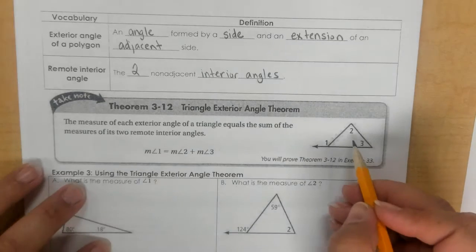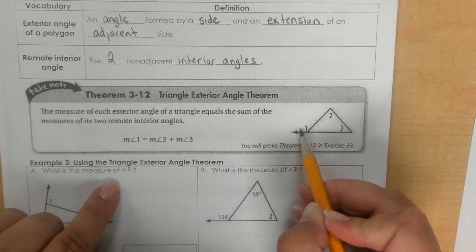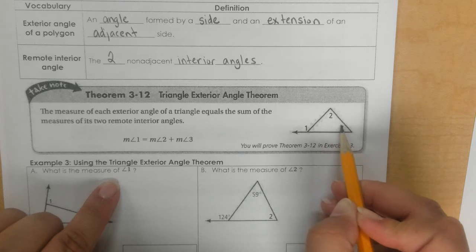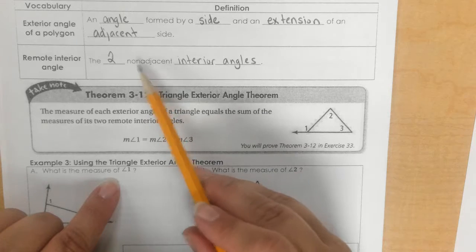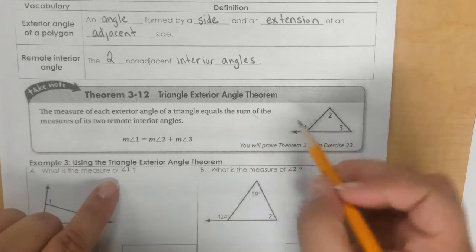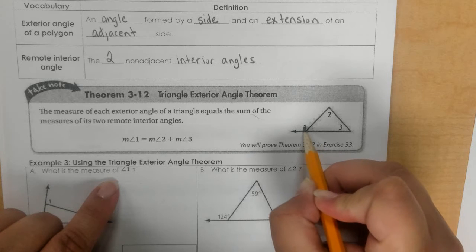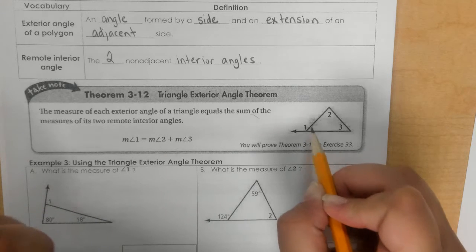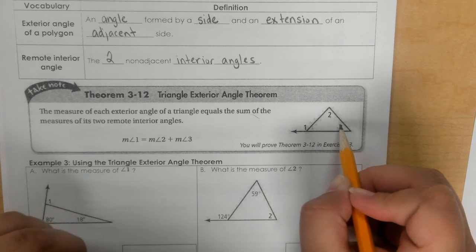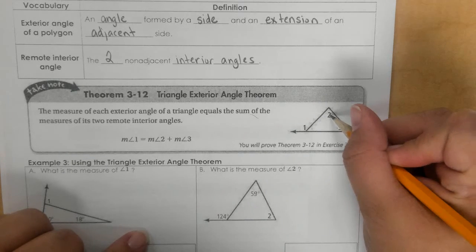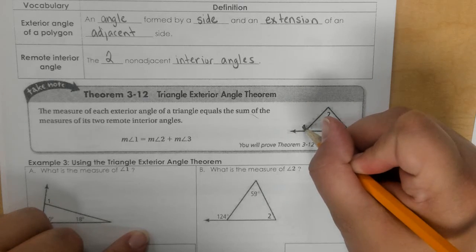Okay, so in the picture here, this right here is your exterior angle. These are the two remote interior angles. If we talked about adjacent, this one would be the adjacent one to angle 1. This angle is adjacent to angle 1. We want the two non-adjacent angles to angle 1, which are 2 and 3. And the theorem says that if you were to add these two angles together, it equals this exterior angle.